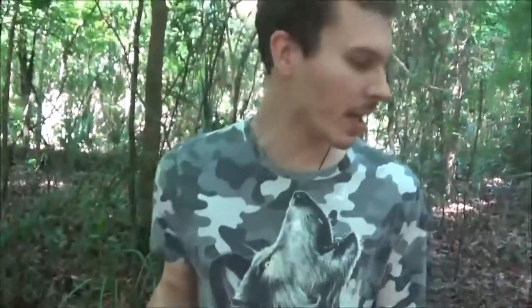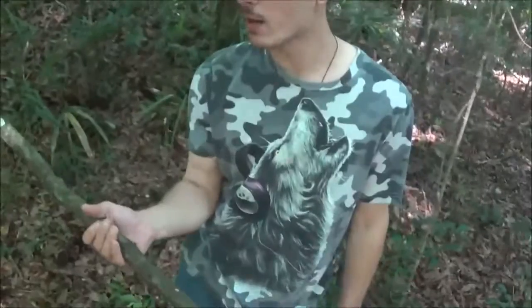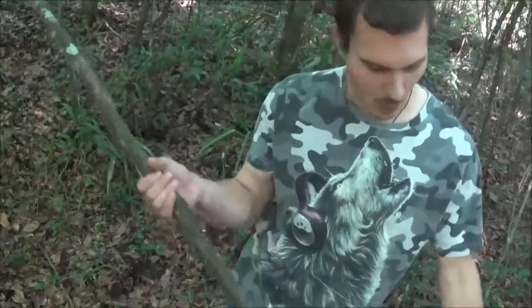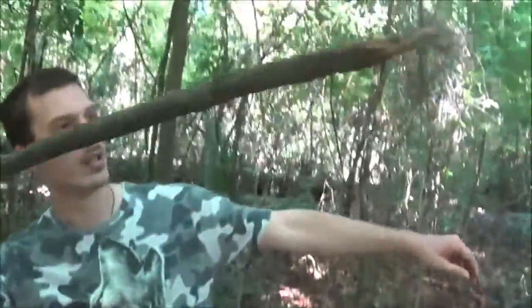You want to find a straight stick, and hold it not in the middle but toward the back, so that the point of your stick goes down a little bit. You angle it, and when you throw, you let go and it just slides right out of your hand and goes. But you have to be a very good spear thrower to do this.